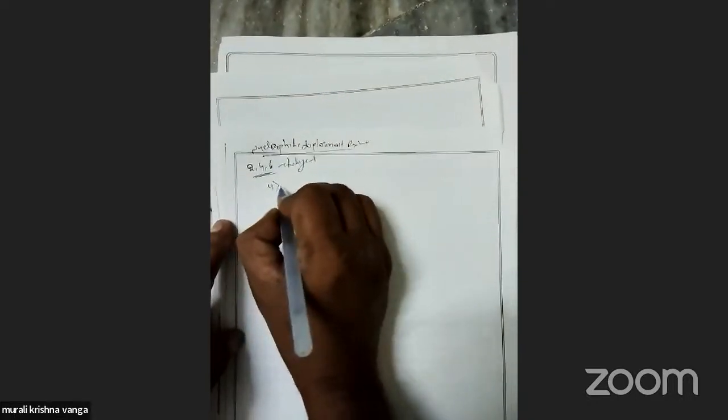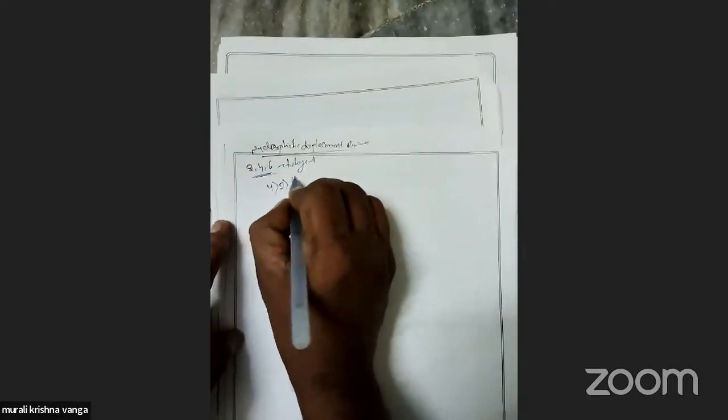The order of reactivity is 4 more reactive, then 6, then 2. Like this is the order.